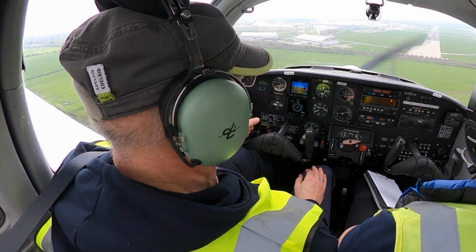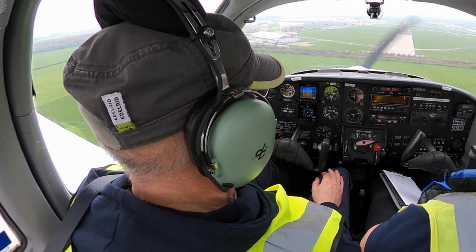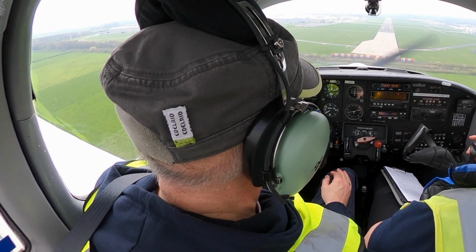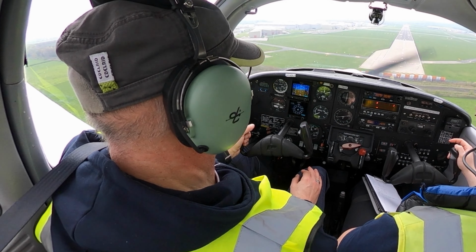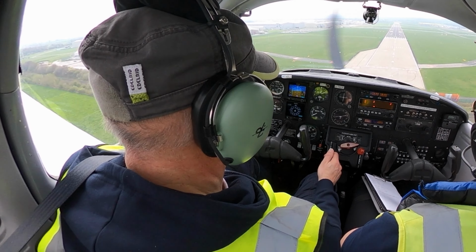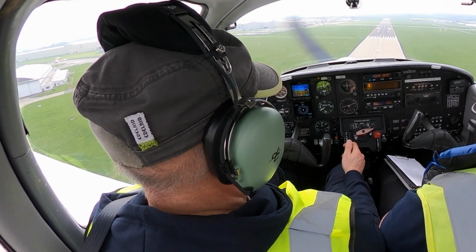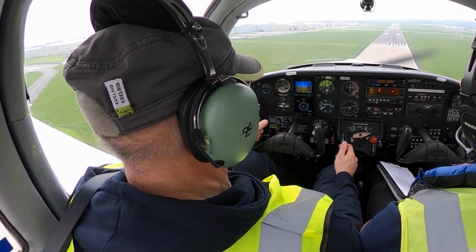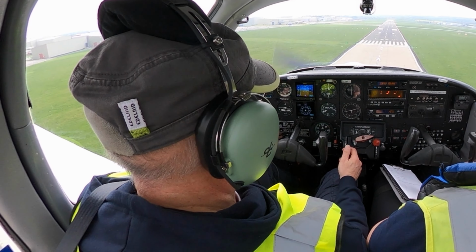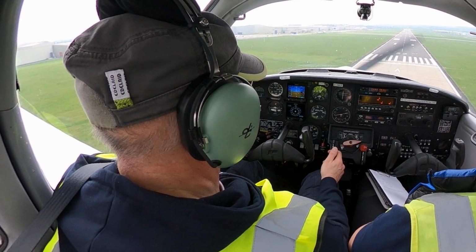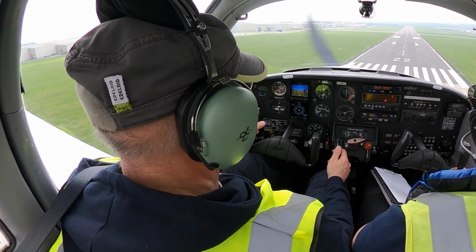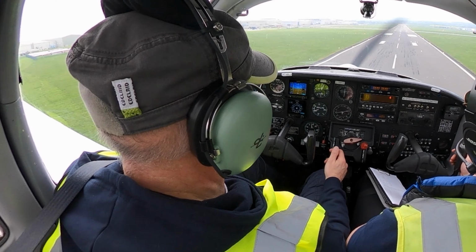And you can see how we're just tracking left to offset the wind. Pick a point on the runway. Ensure that you maintain the speed. That's really, really important. Speed is the most important thing. Maintain the direction, pointing at the point on the runway. Don't allow the aircraft to lift up.